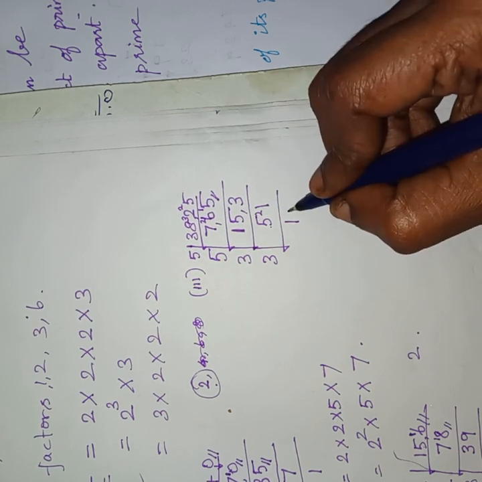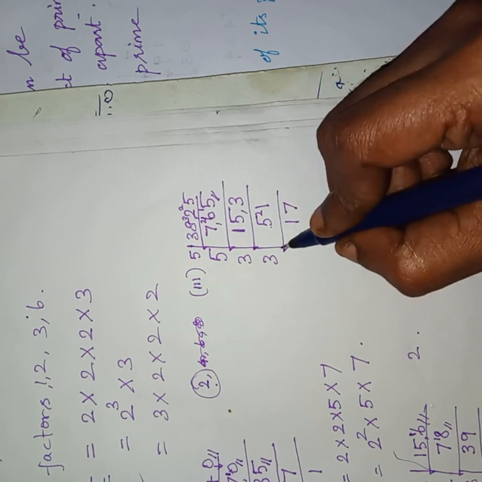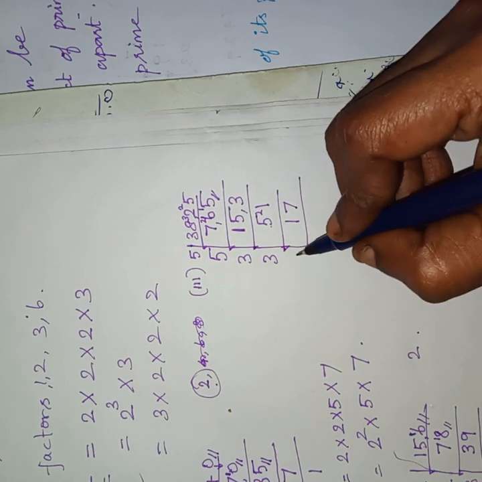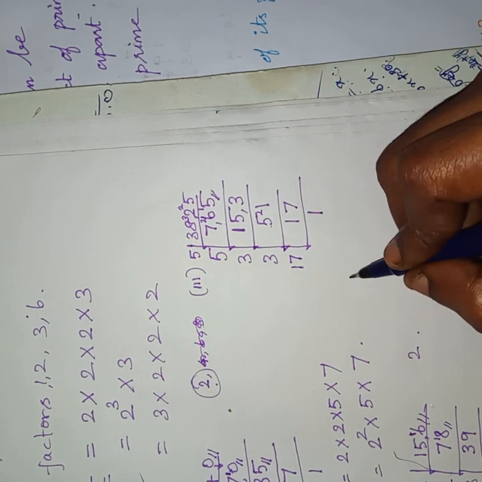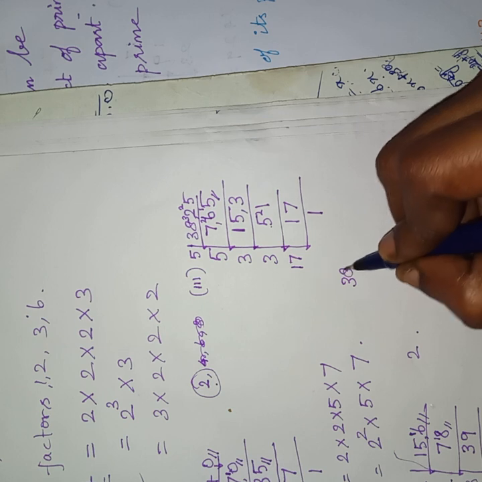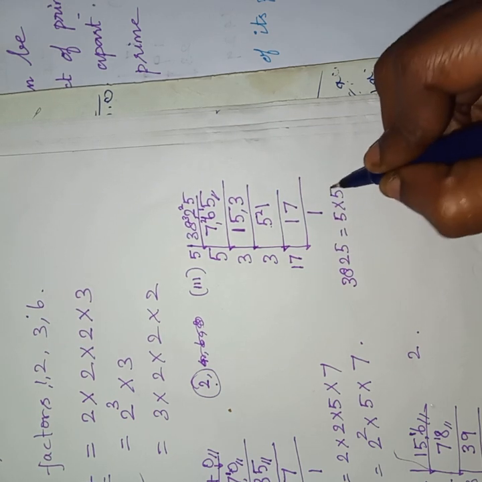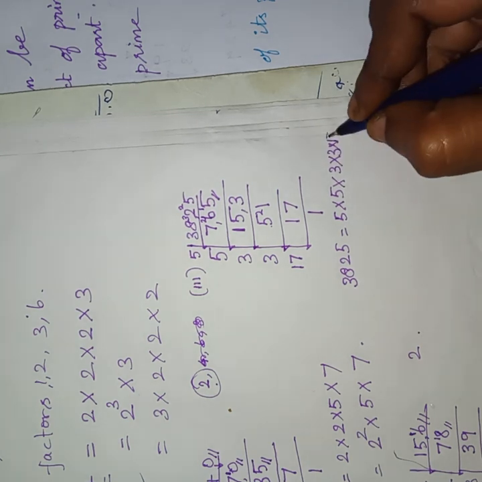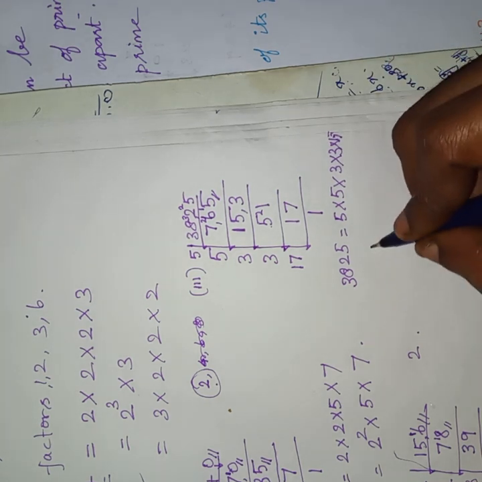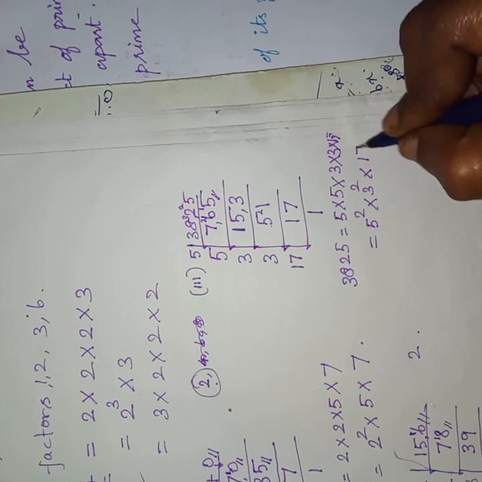Remaining 2, 21. How many 3's in 21? 7 3's are 21. We already know that 17 is a prime number, so we can factorize with 17 only. So 1 17 is 17. So we can write 3825 as 5 into 5 into 3 into 3 into 17. So we can write this as 5 square into 3 square into 17.